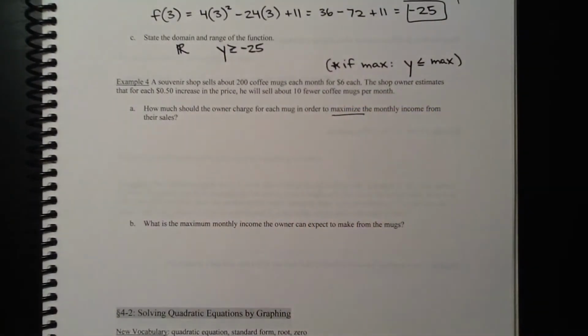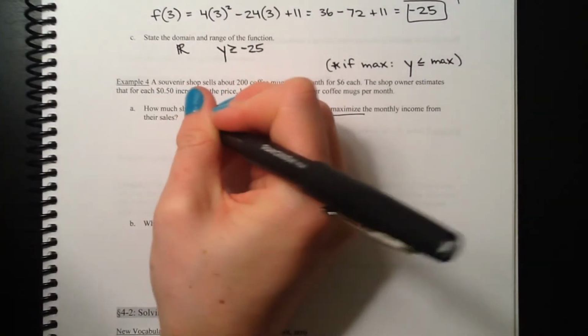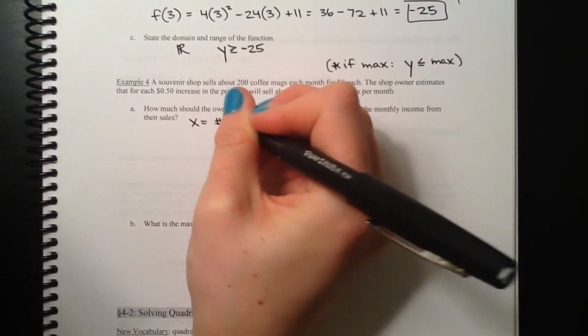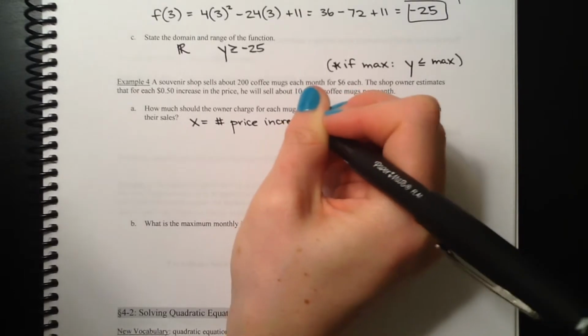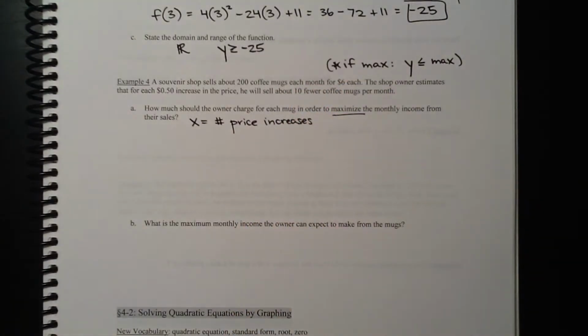So we're kind of going off what we were doing here. We're trying to find the maximum value of the parabola, but since it's a story problem, we have to create our equation first. Okay, so our variable that we're going to define, x is equal to the number of price increases. Does he increase the price once? Does he increase the price 6 times? So we're going to set that up. So in words, it looks something like this.